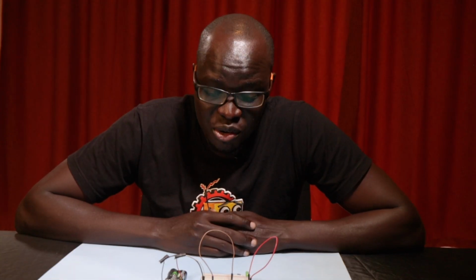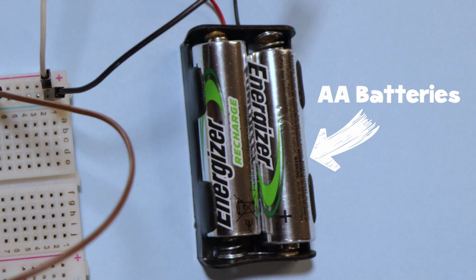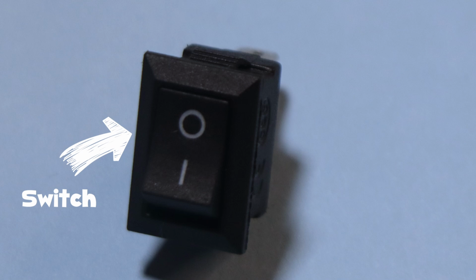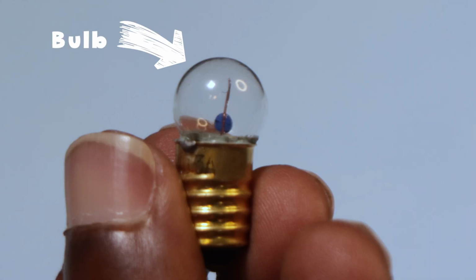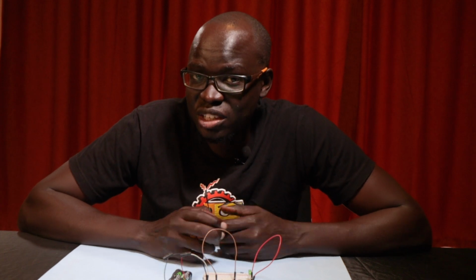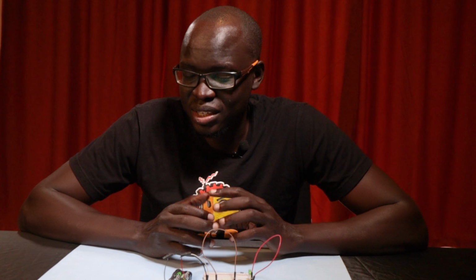Yeah, so that's a very, very quick overview of how to work with electronic circuits. You've learned about batteries, resistors, LEDs, breadboards, switches, different types of bulbs, and how to use these different wires. So in the next video, we'll be covering more electronic components. We'll probably dive a little bit into Arduino, which is really exciting.